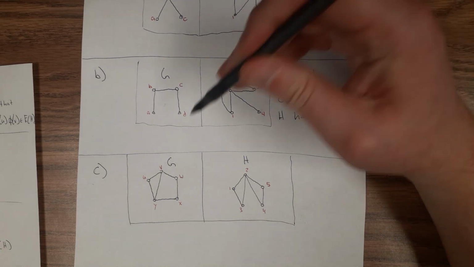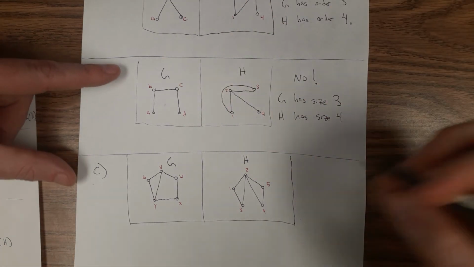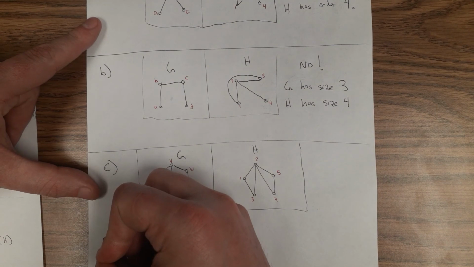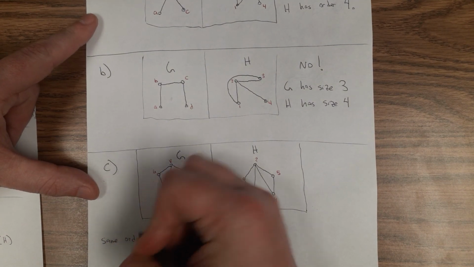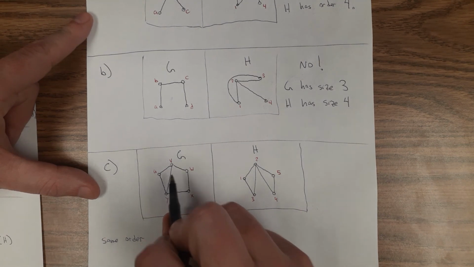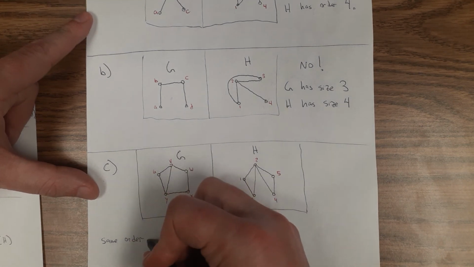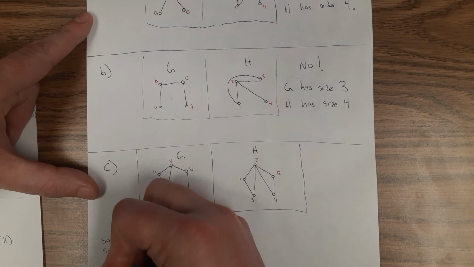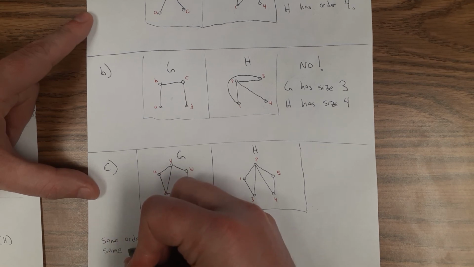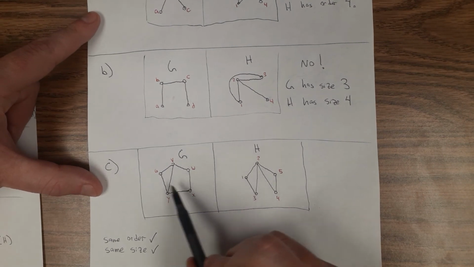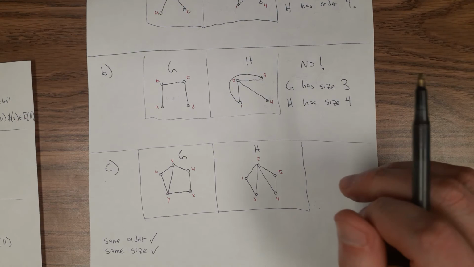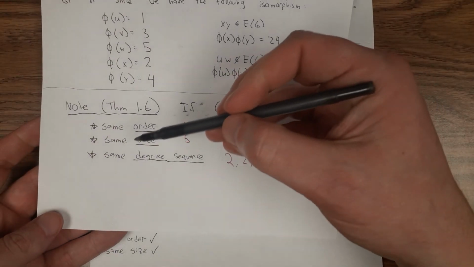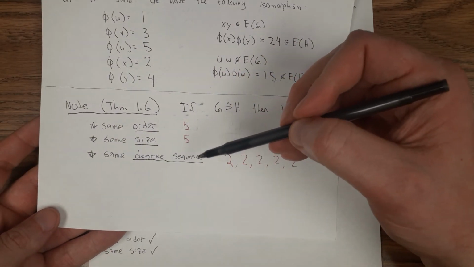So maybe I'll start summarizing what we have. First, we checked the order. We said it was 5 vertices and 5 vertices. Then we checked the size. Then we said it was 6 edges and 6 edges. Well, the next thing to check would be the degree sequence.